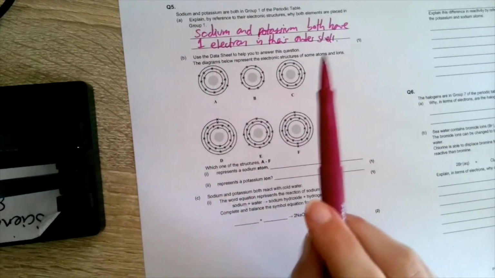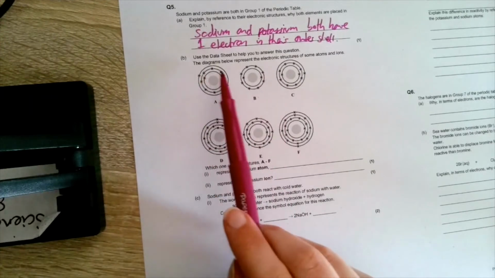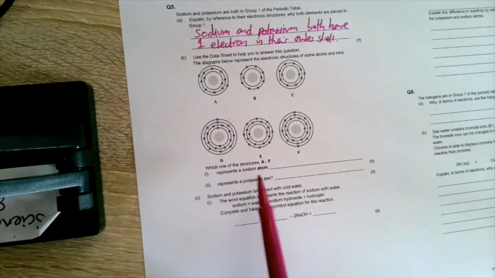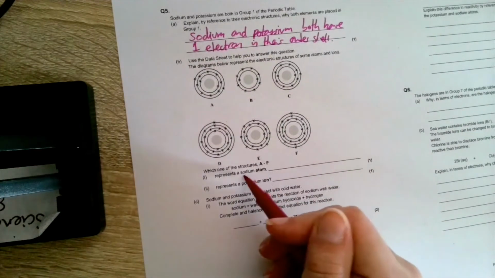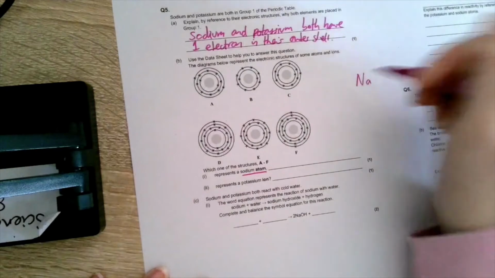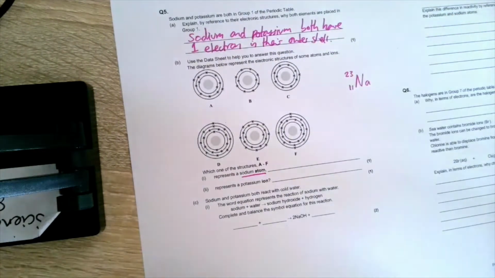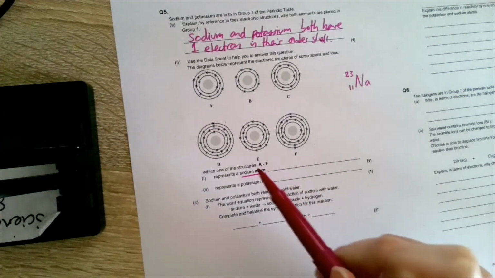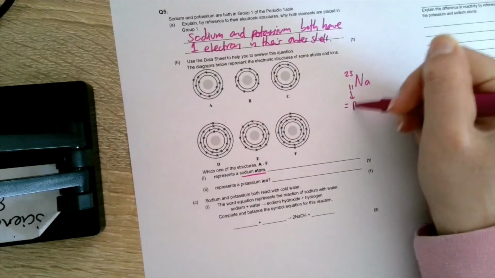Use the datasheet, so the periodic table, to help you answer this question. The diagrams below represent the electronic structures of some atoms and ions. Which one of the structures, A to F, represents a sodium atom? So sodium, we can see on our periodic table, has an atomic number 11 and a relative atomic mass of 23. As they've just given our electronic structure for an atom, we know that this is equal to our protons.